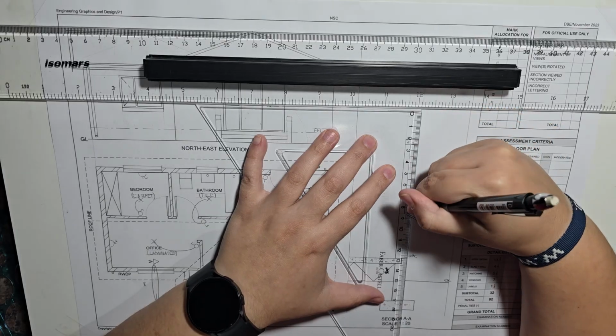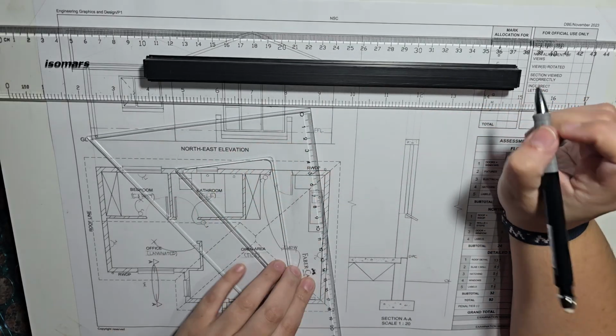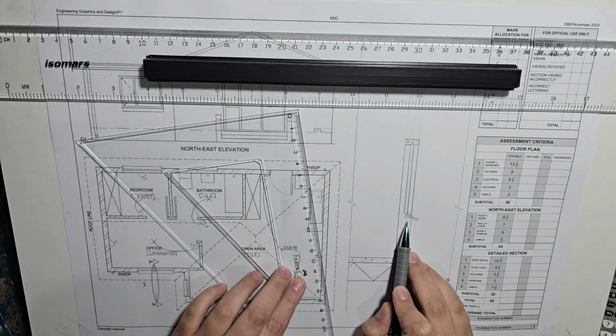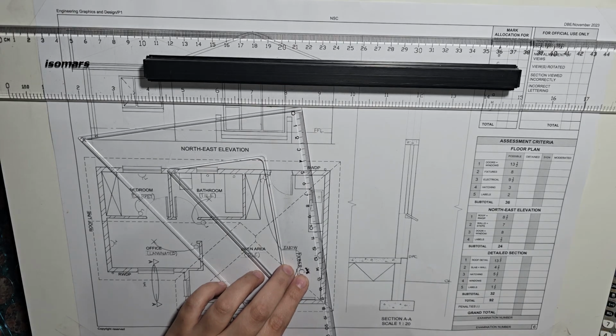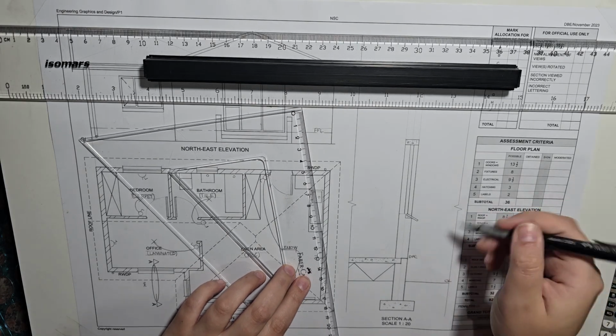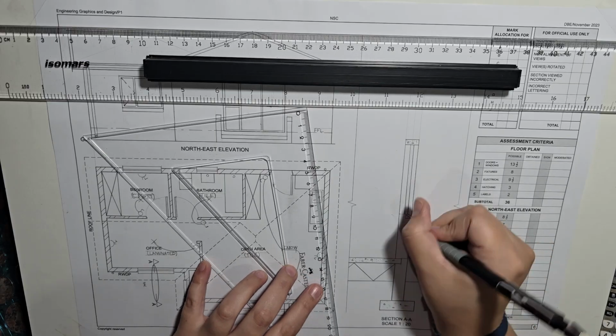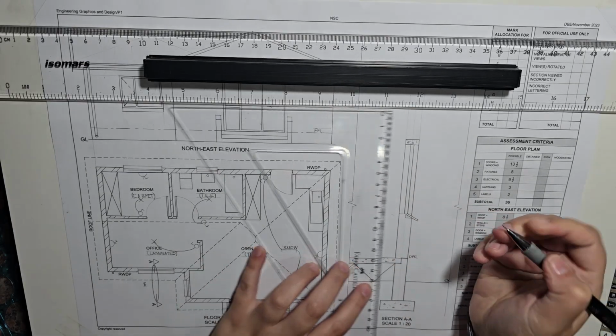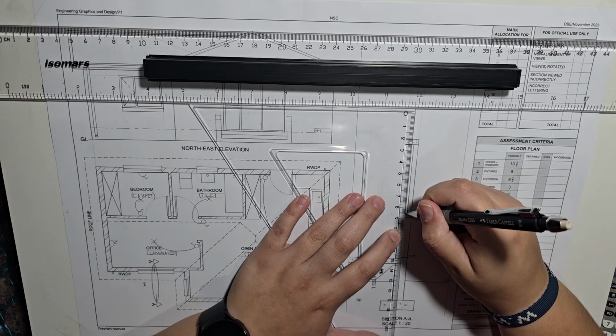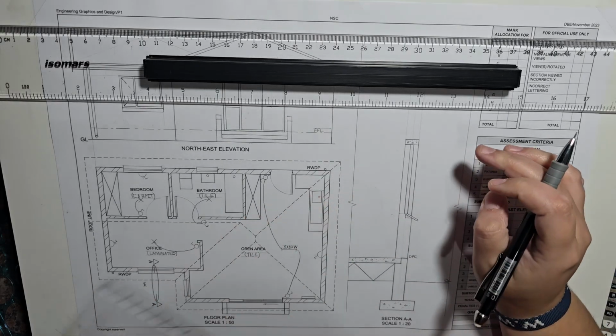And this. Underneath your window, there needs to be a DPC again. Because again, there's water that can add up here, and we don't want that water to go into your wall. So there is a thick layer of DPC again.